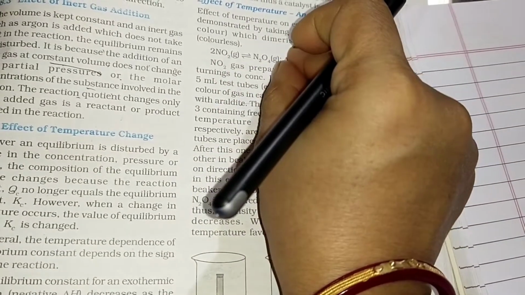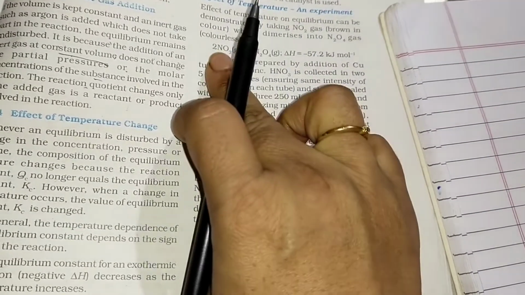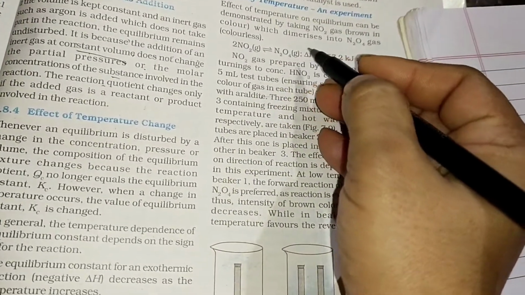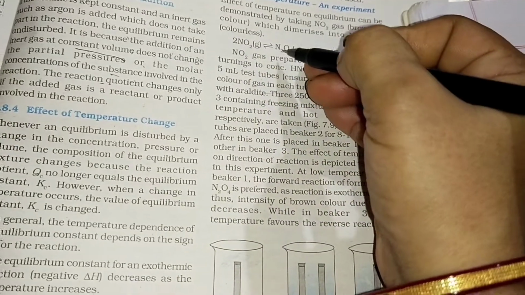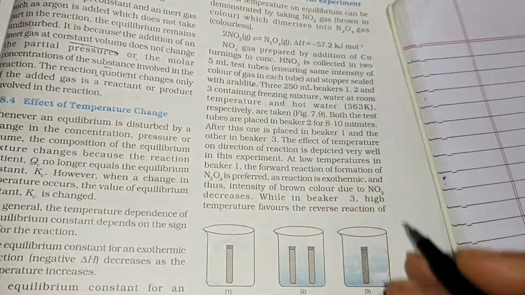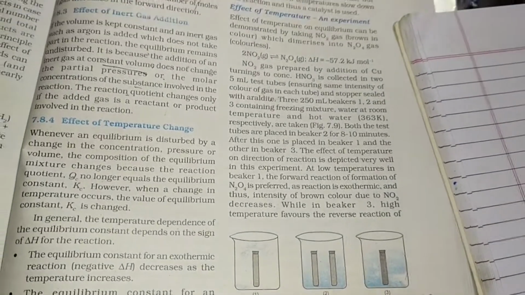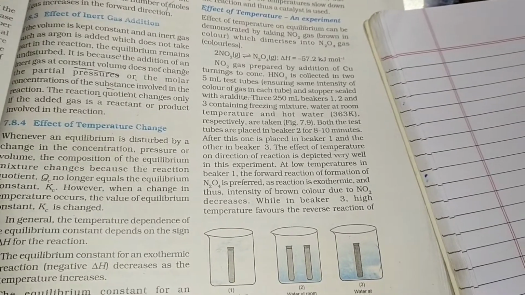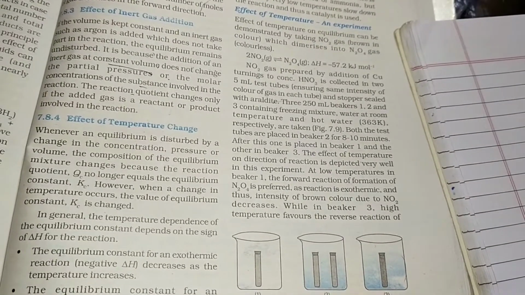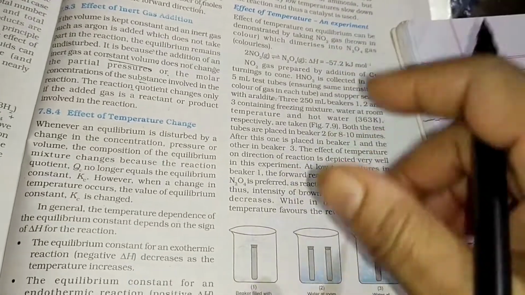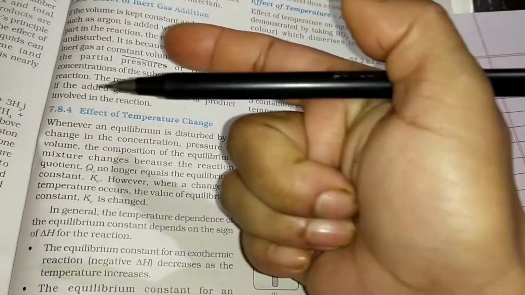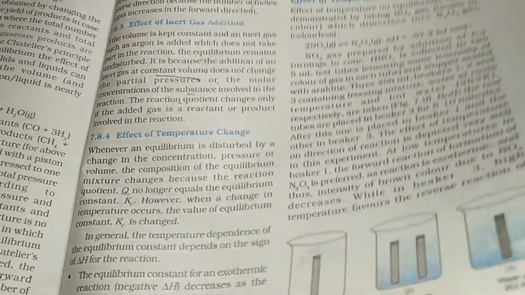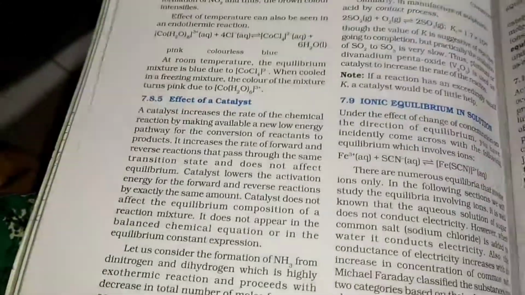So when NO2 converts into N2O4, the brown color reduces, because only NO2 has the brown color. And when I increase the temperature, at that condition it comes back to NO2, so the brown color is intensifying here. So this is actually the effect of temperature on any type of reaction which has reached equilibrium. So if it is an exothermic reaction, then by increasing temperature it will favor the backward direction reaction. Okay, next we are coming to the catalyst.